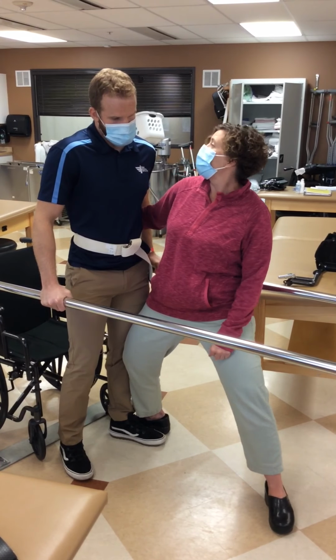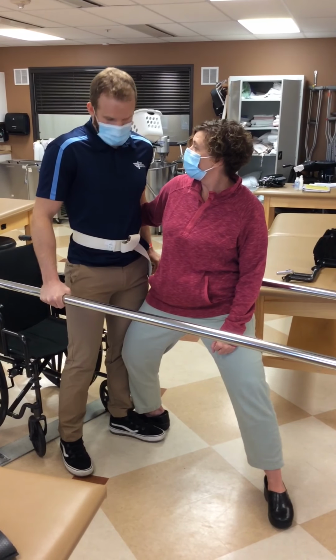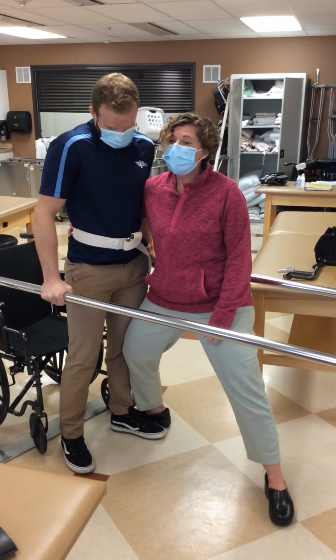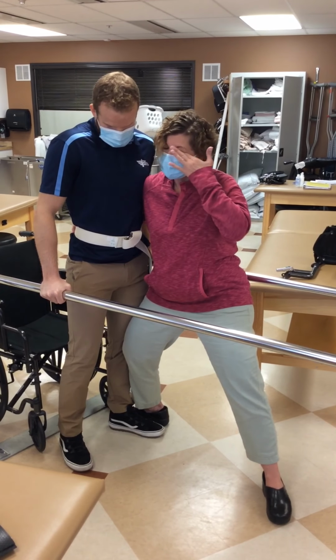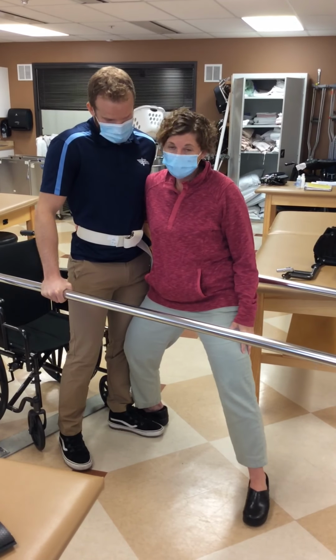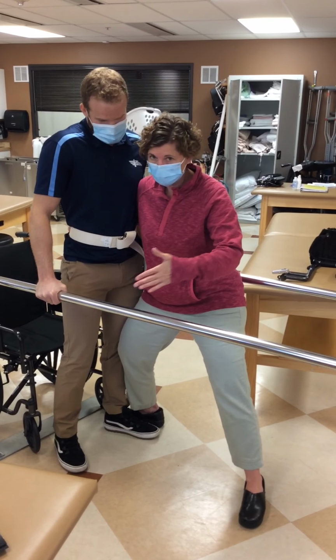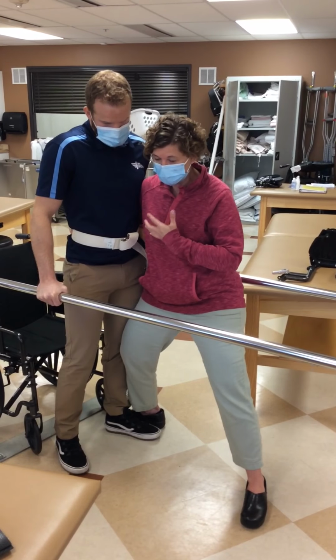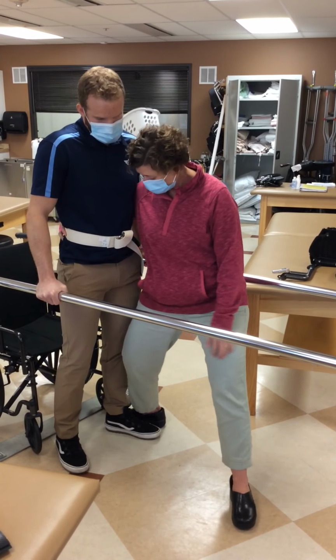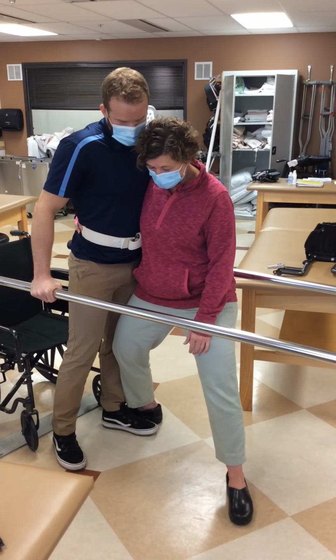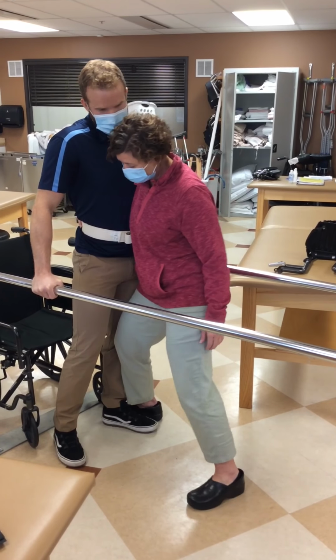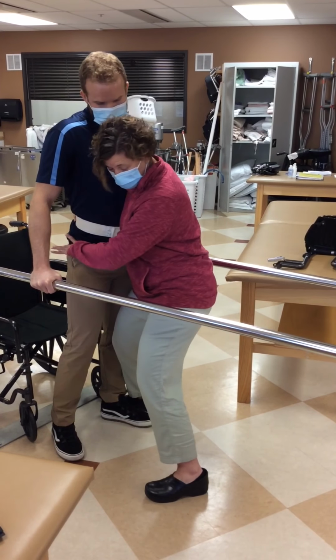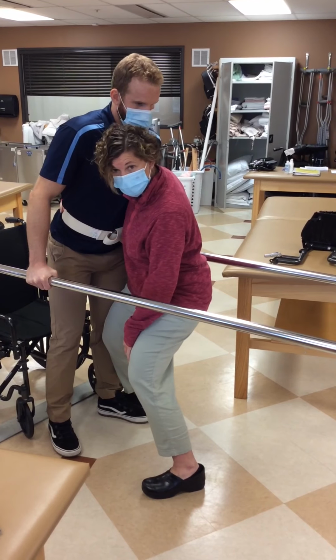All right, you ready to try walking? Yes. Okay, so if he is in this position, I can provide, honestly, anywhere from moderate to maximum assistance to contact guard, depending on the level of the patient, because I have good support. He's close to my body. So if he loses balance, all I have to do is extend that knee, pull him close to me, and then I can give him a cue to flex his hips and sit into his chair.